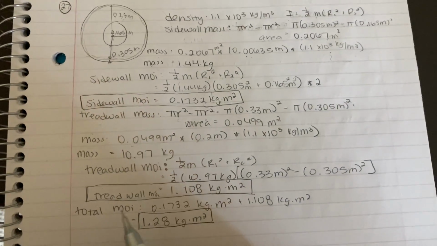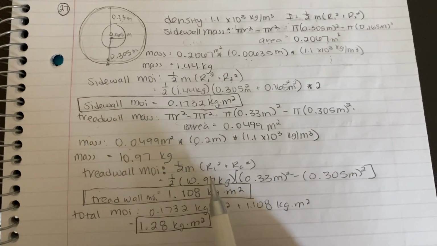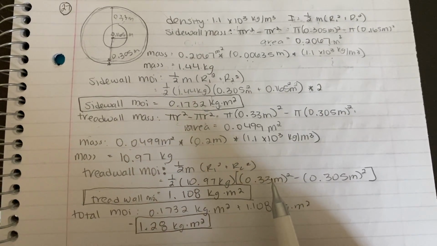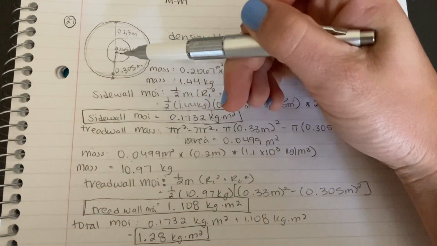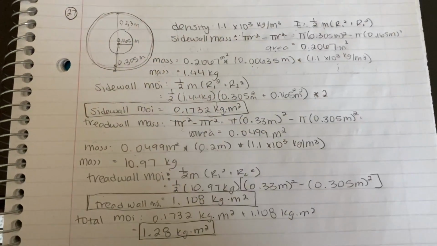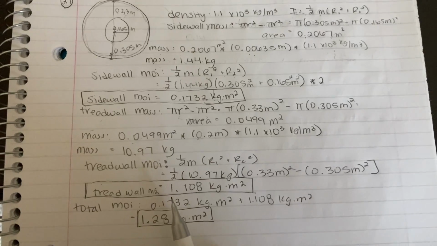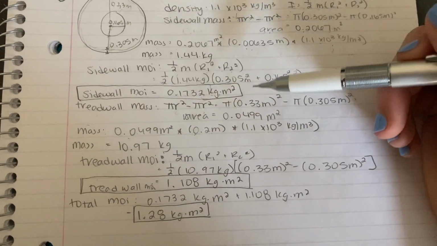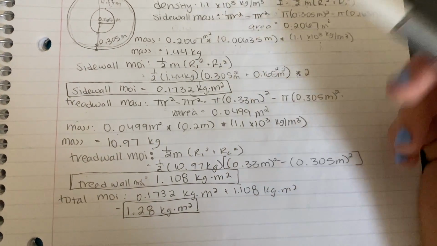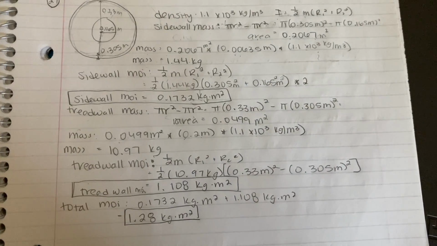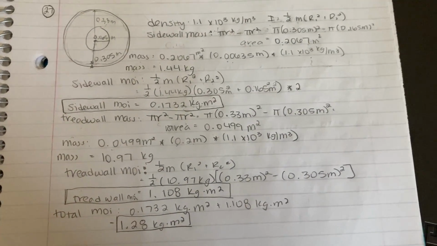Then again, we go back to our moment of inertia equation, 1/2 m (r1 squared plus r2 squared), 1/2 mass, and then the bigger radius all the way to the outside and the smaller radius, which is just to the inside. And you get the tread wall MOI is 1.108 kilograms times meters squared. Now all you have to do is add the sidewall MOI to the tread wall MOI to get the total, which is going to be 1.28 kilograms times meters squared. It's a lot of equations, but basically all I have to do is plug it in.